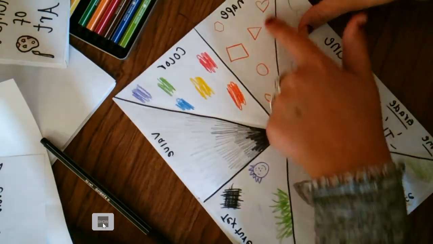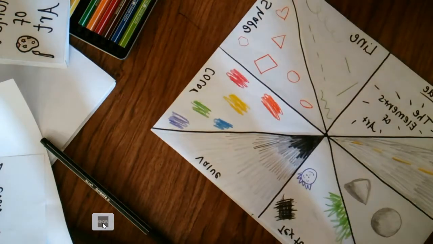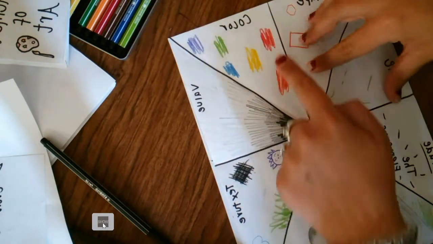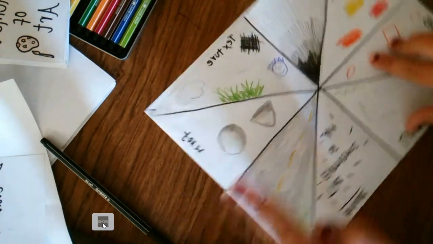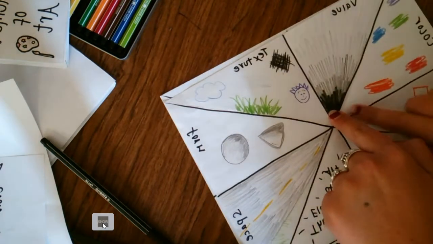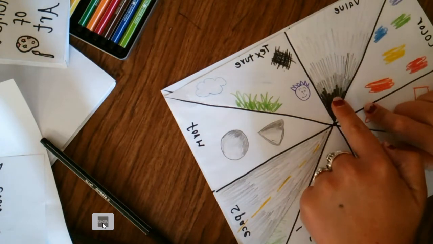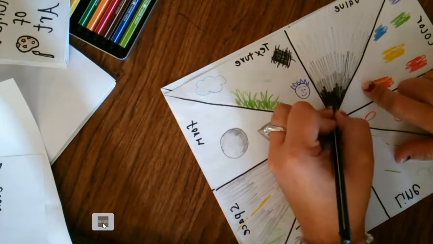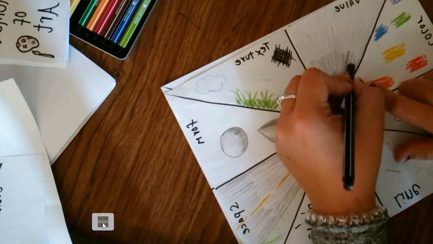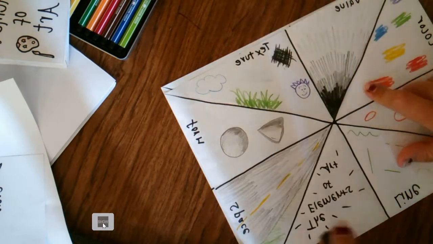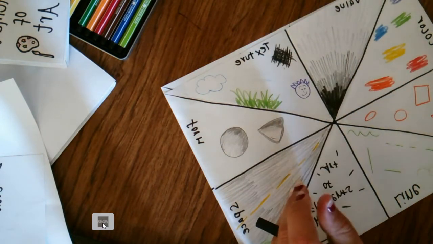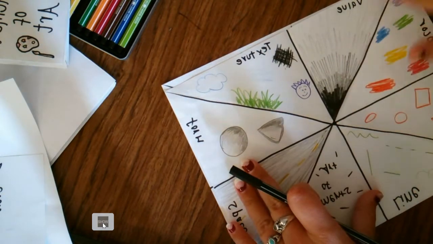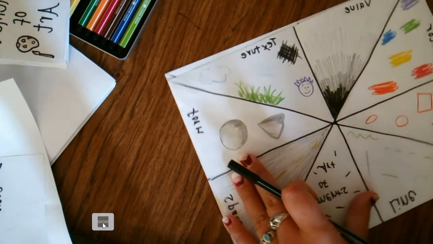So for shape, I drew all the shapes that I know in this section right here. For color, I put all the colors on the color wheel. For value, I used a colored pencil to start off with dark, and then I didn't use as much pressure holding my pencil down for the next section, and I just kept going lighter and lighter, lifting my colored pencil up lightly. So it turns out lighter than it does down here. That's what value is. It could be dark to light or light to dark.